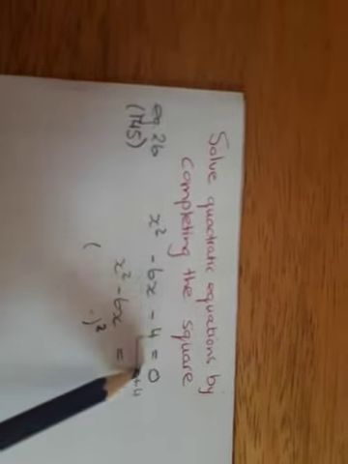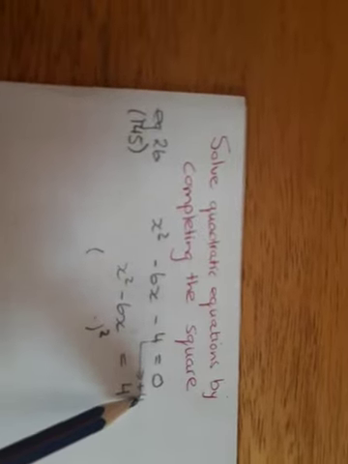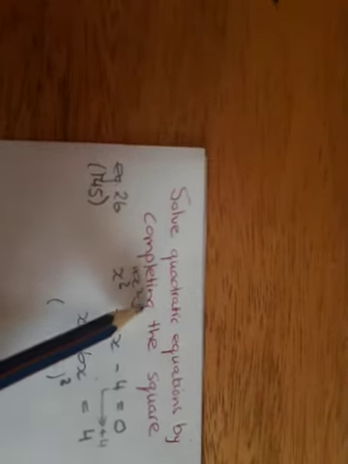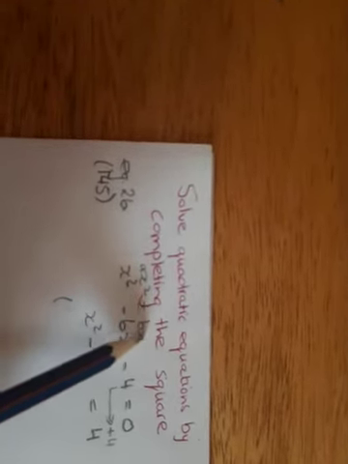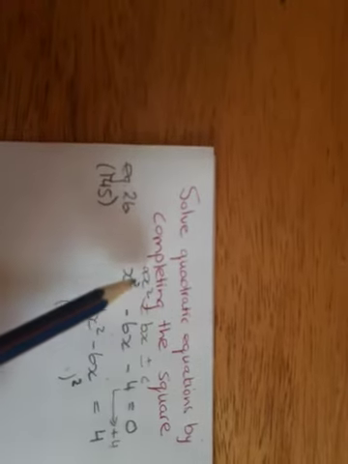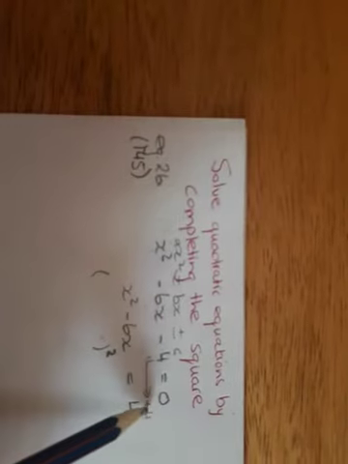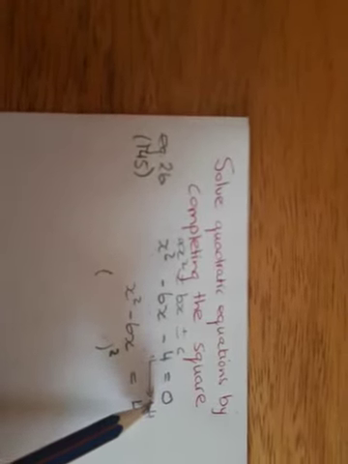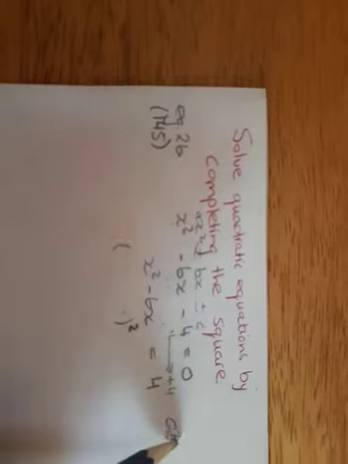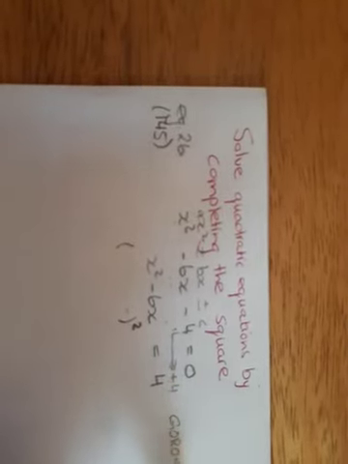Firstly, you move your number value to the right. Please don't forget that this is a quadratic equation where we have the standard form ax squared plus or minus bx plus or minus c. So there's my x squared, there's my x, and there's my number value. So you must get that into this format first. Then you move the number value to the right.